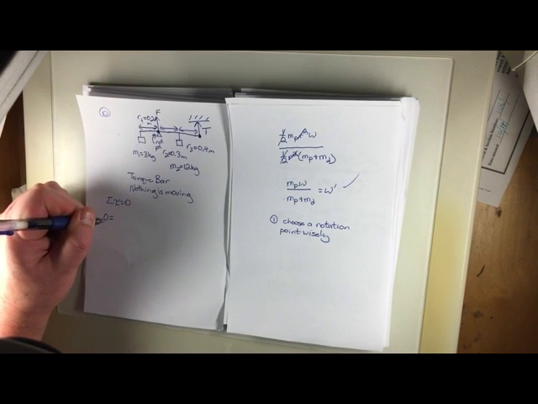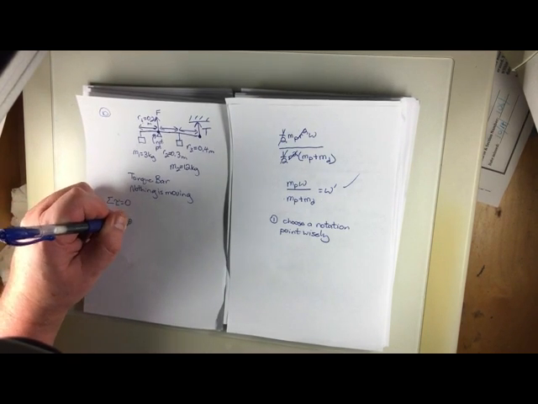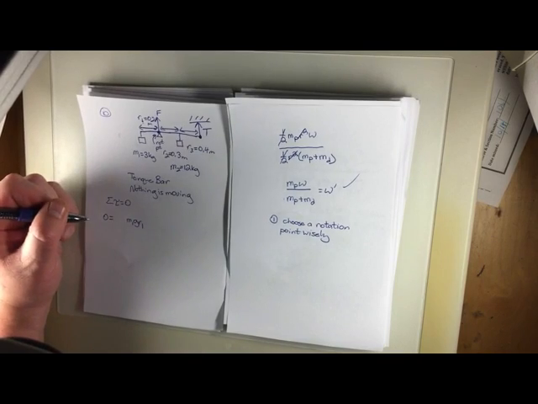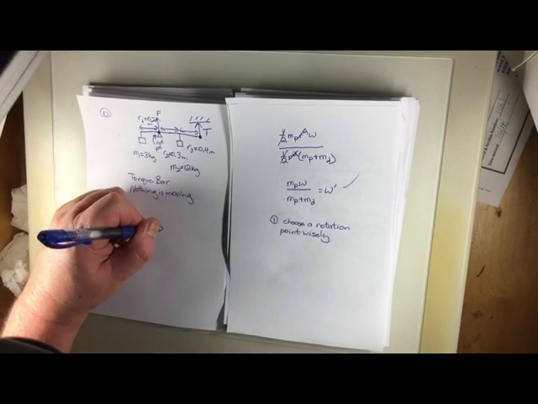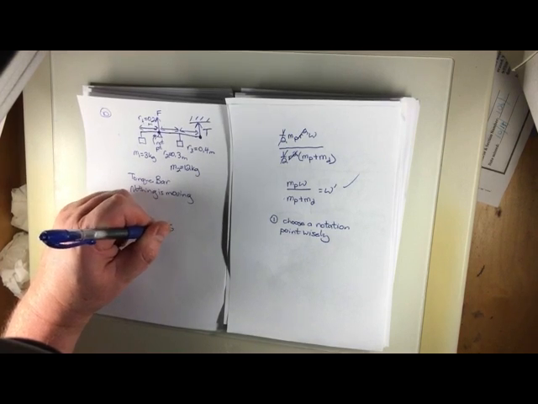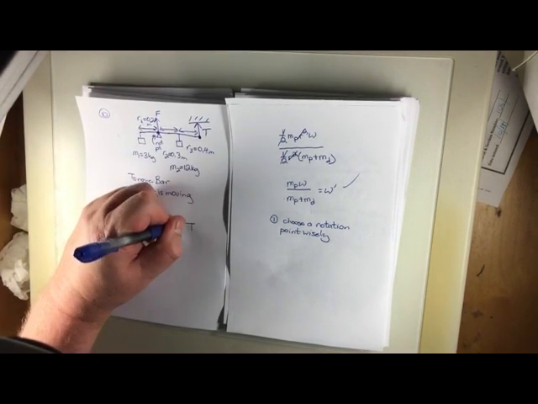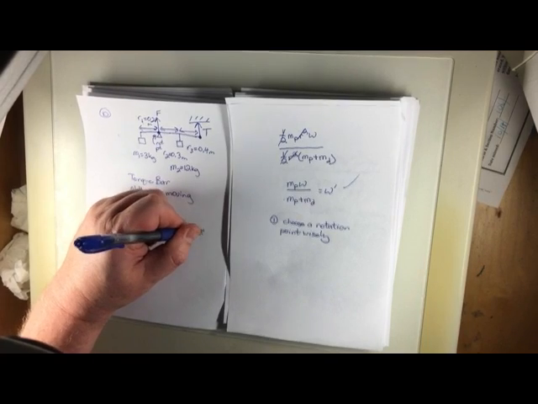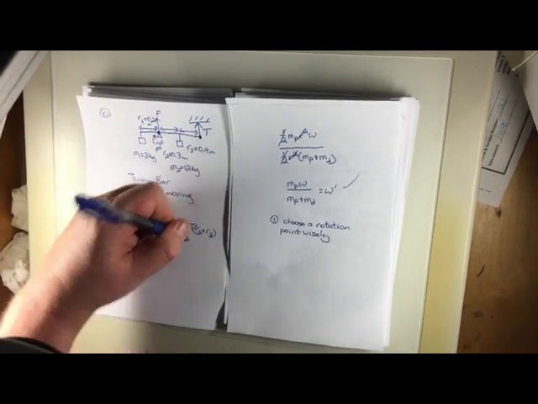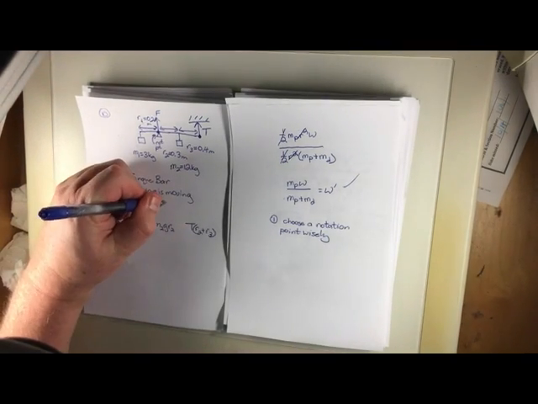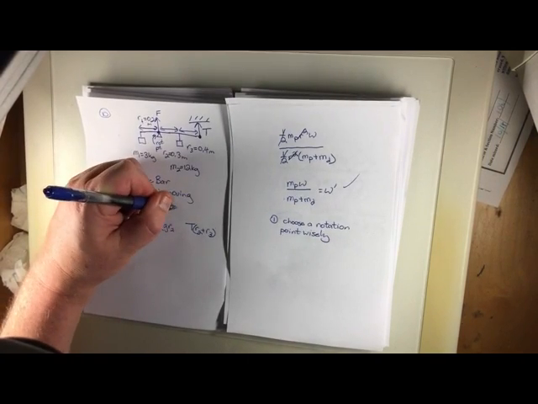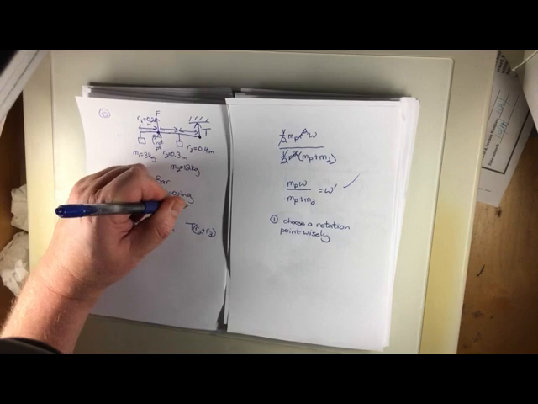The remaining 3 torques are M1GR1, M2GR2, and T(R2 plus R3). Torque, by definition, if we're only interested in magnitude, is the force times whatever distance it is from the force to the rotation point.